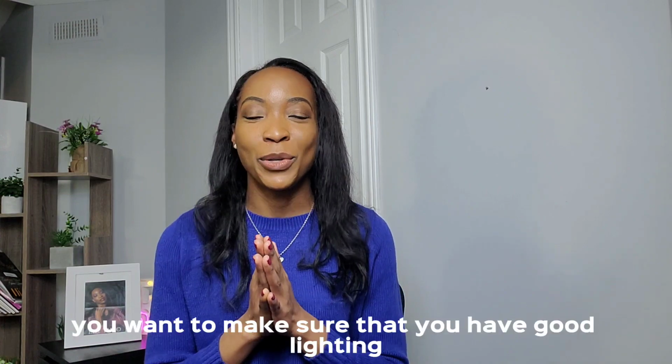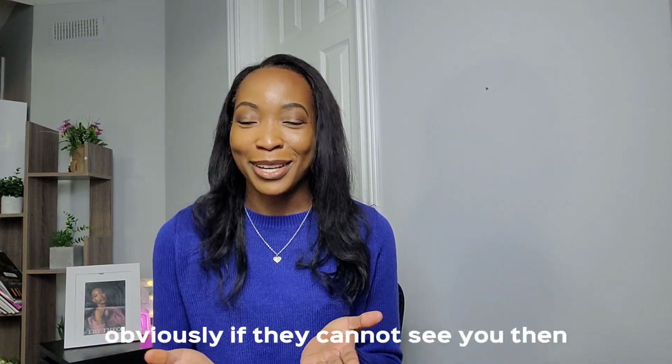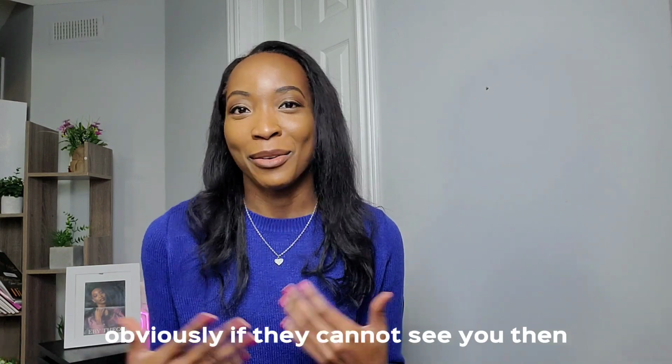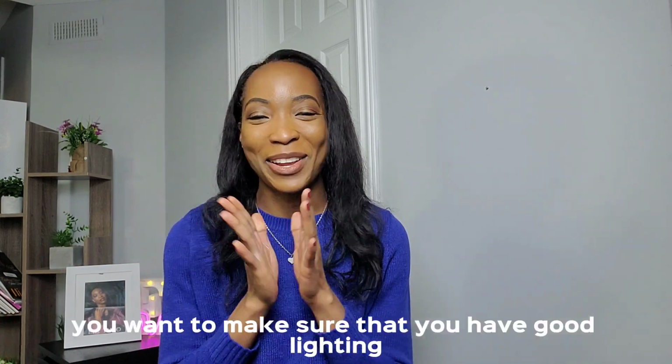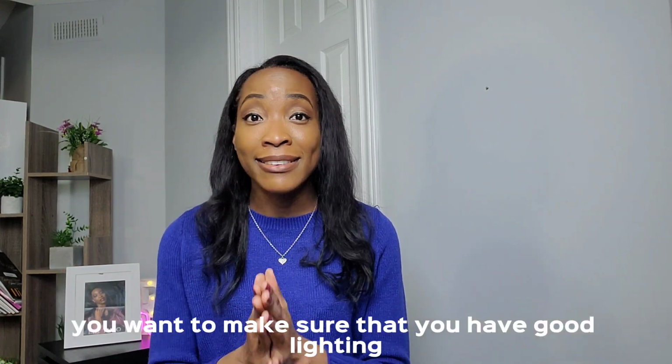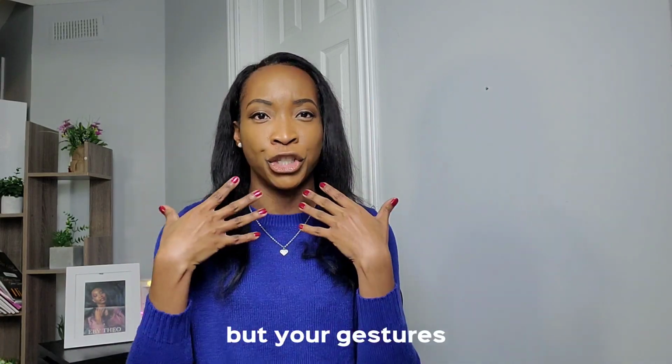For my next tip, you want to make sure that you have good lighting. Obviously, if they cannot see you, then game over, right? So you want to make sure that you have good lighting that shows not just your facial features, but your gestures.